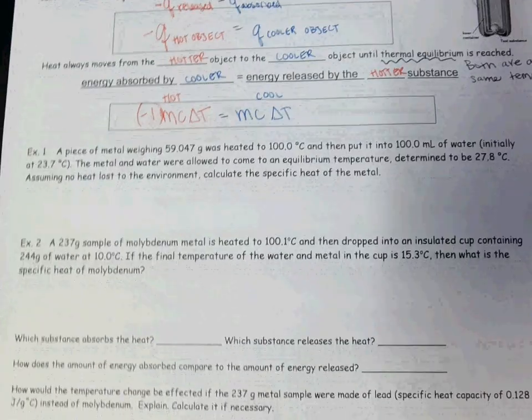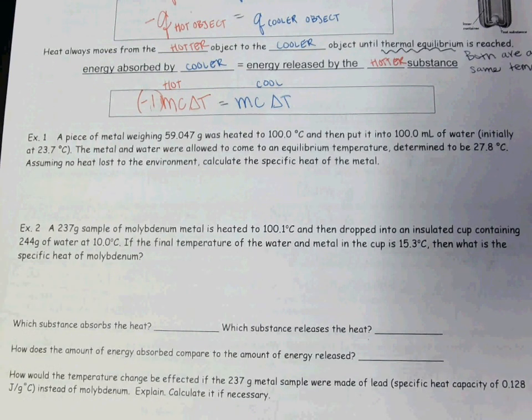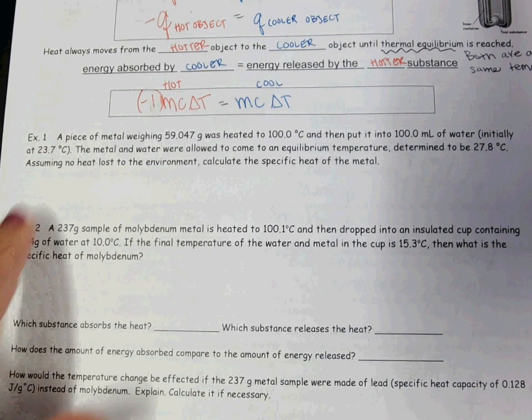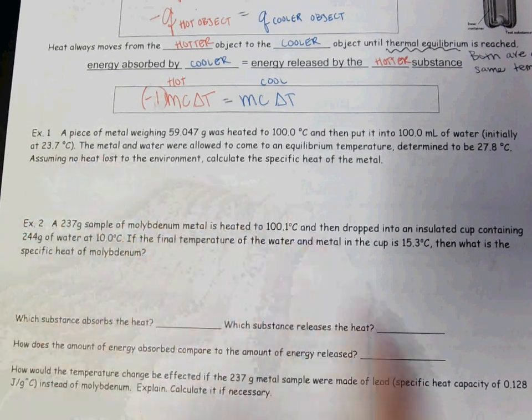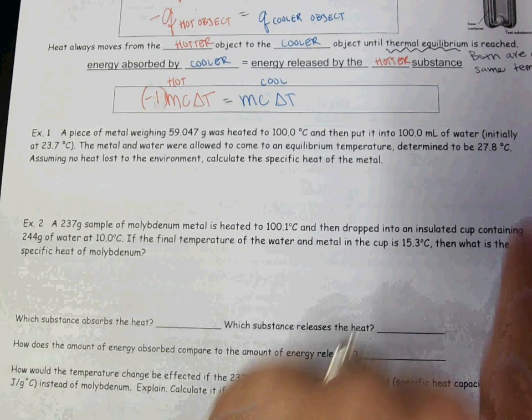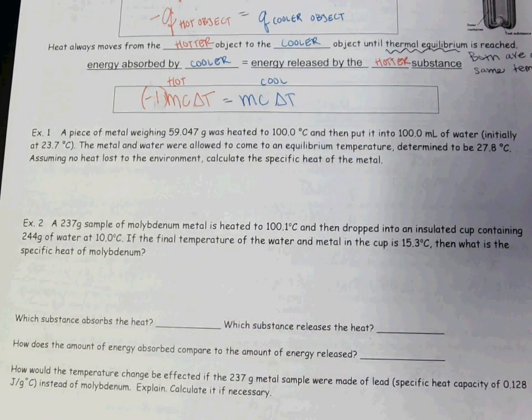So let's talk about this in terms of an actual example, and then I think it starts to make more sense. So example 1 says a piece of metal weighing 59.047 grams was heated to 100 degrees Celsius, and then they put it into a 100.0 milliliter thing of water. The water was initially at this temperature, and then the metal and water were allowed to come to an equilibrium temperature determined to be this. Assuming that no heat was lost to the environment, calculate the specific heat of the metal.